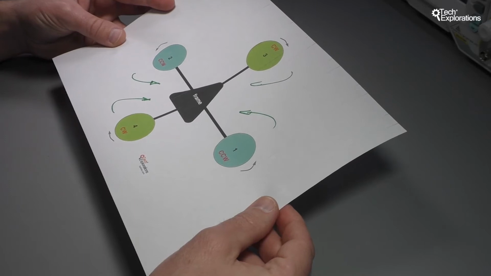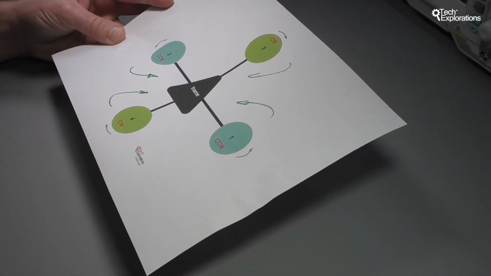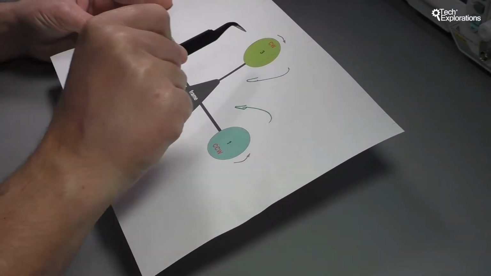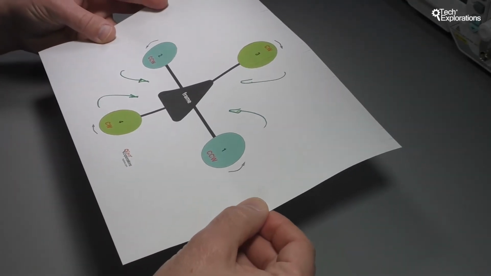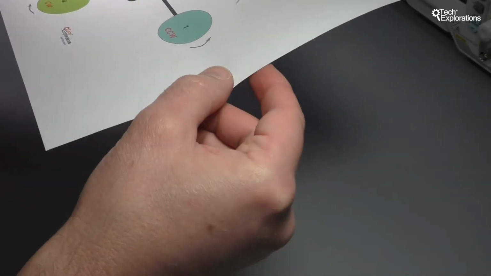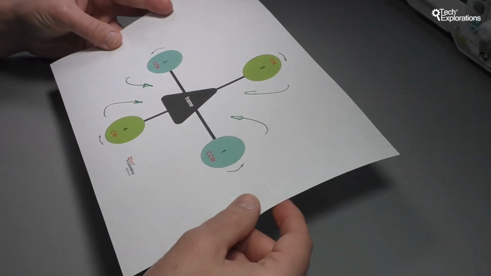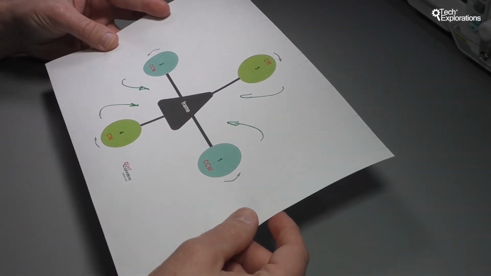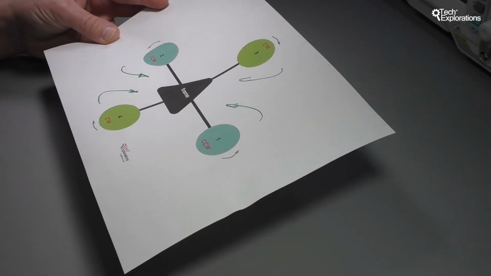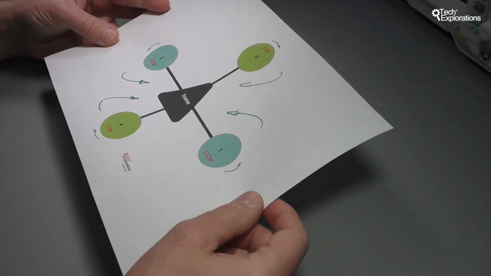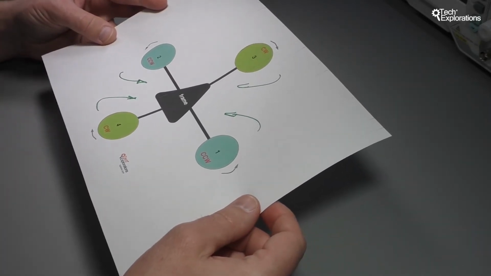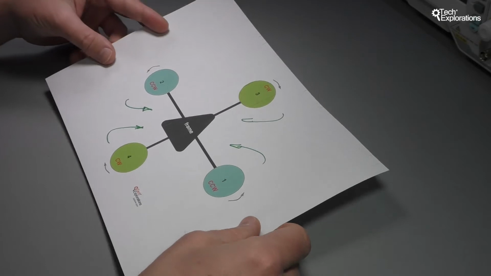All right, I'm sure you guessed it. The correct instruction here is to increase the rotational speed of all of the motors, and that will create more thrust, and that would lift the quadcopter upwards. And you can probably guess what you should do if you wanted to land your quadcopter, right? So you decrease the rotational speed of all of the motors in a similar manner, and that would get your quadcopter to land.